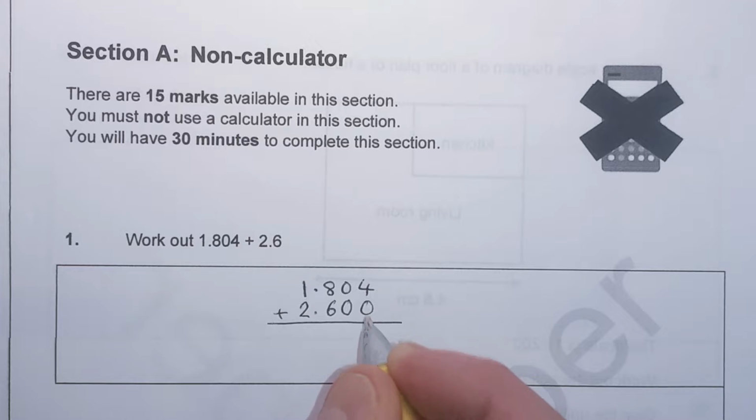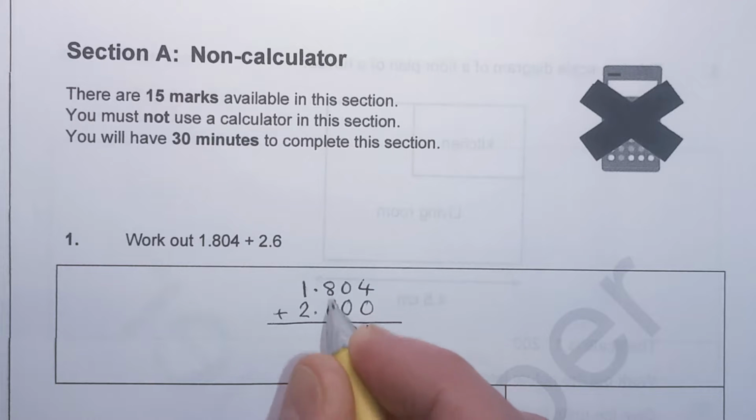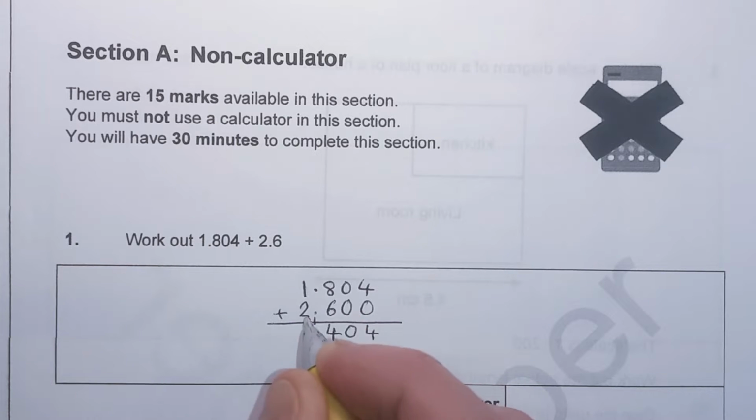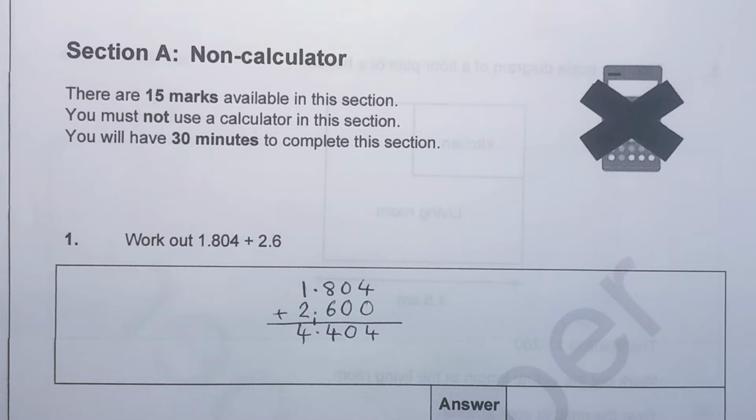So now we've got 4 plus 0 is 4. 0 plus 0 is 0. 8 plus 6 is 14. 4 carry the 1. Bring down the decimal point. 1 plus 2 is 3, plus 1 is 4. So we've got an answer of 4.404.